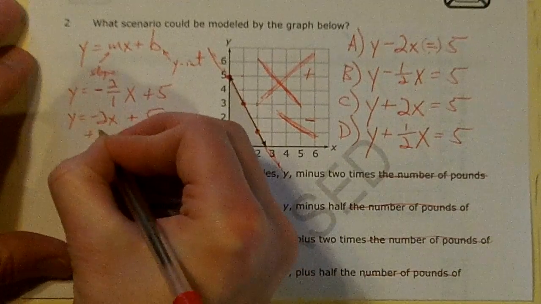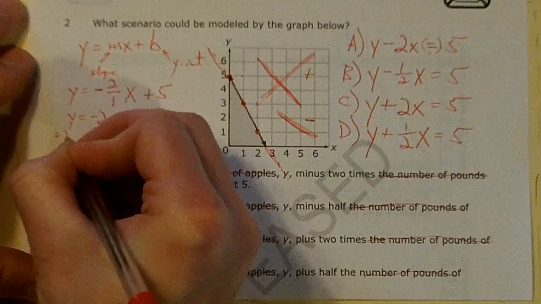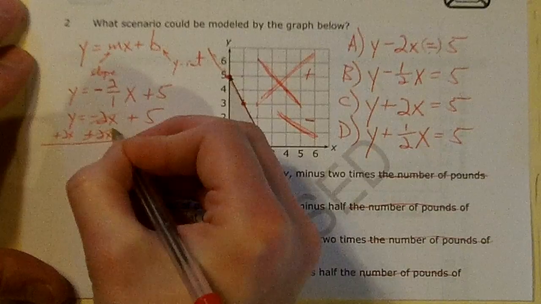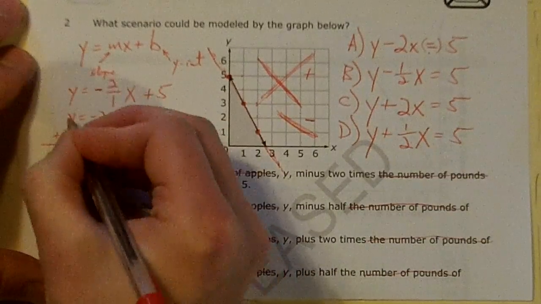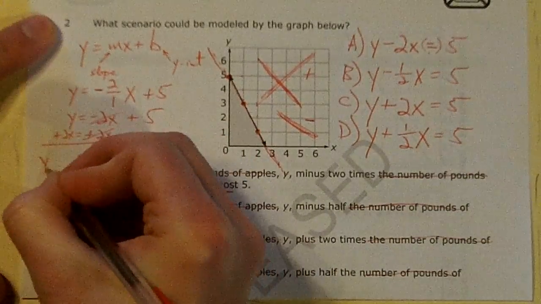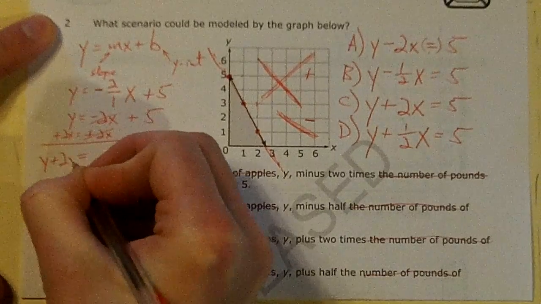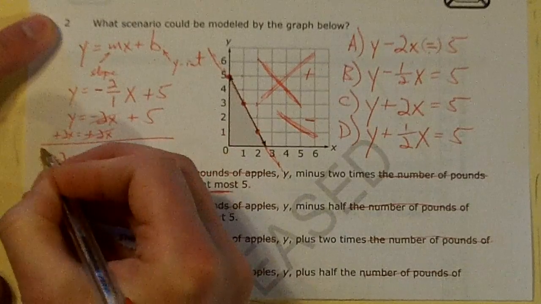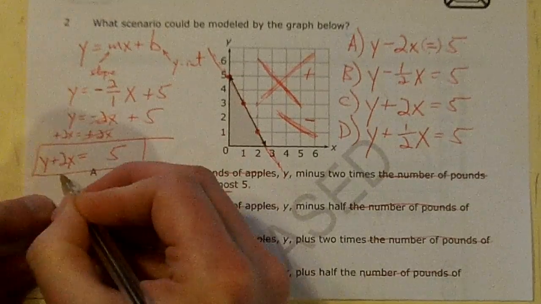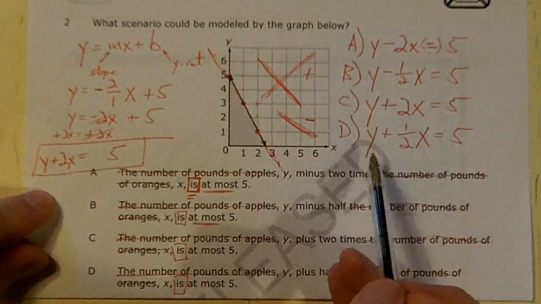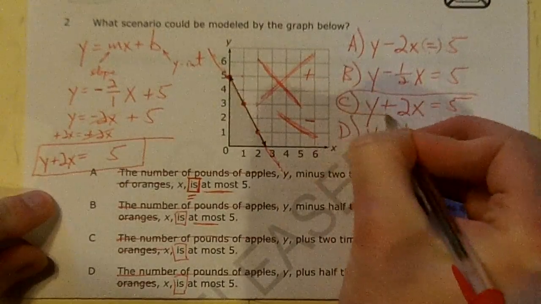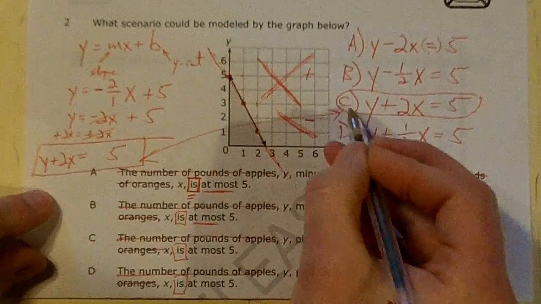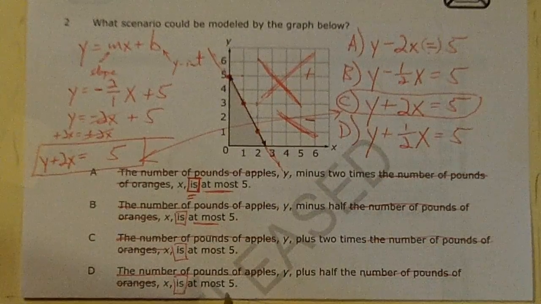How about if I add 2x to both sides of my equation? That's going to get rid of my x term on one side, and I'll have y plus 2x on the left side and just 5 on the right. So here I have y plus 2x equals 5. And does one of these match? Yes, it does. Answer choice C, y plus 2x equals 5. So answer choice C is my answer.